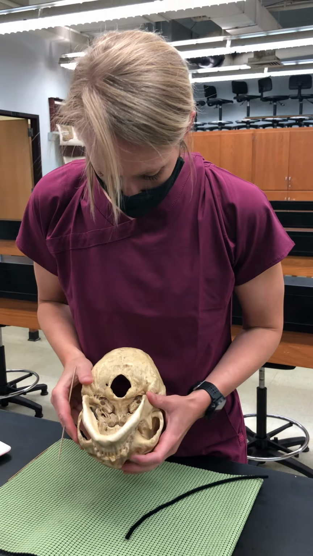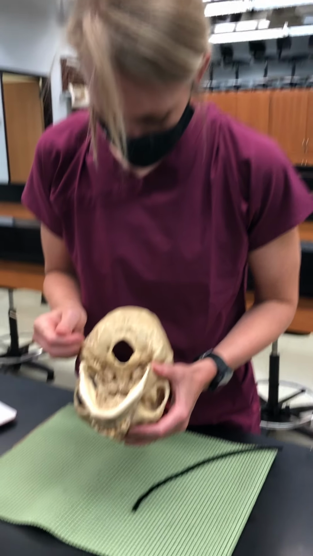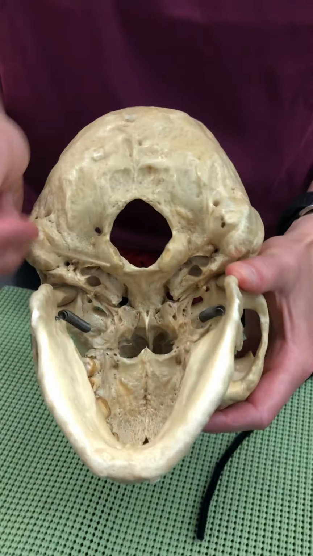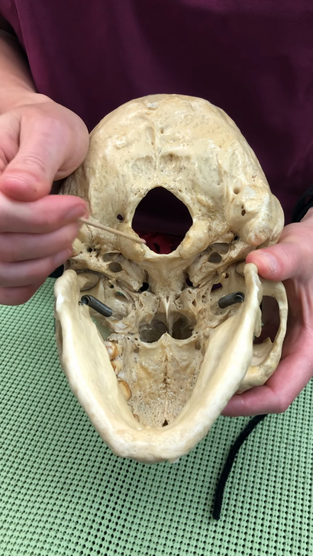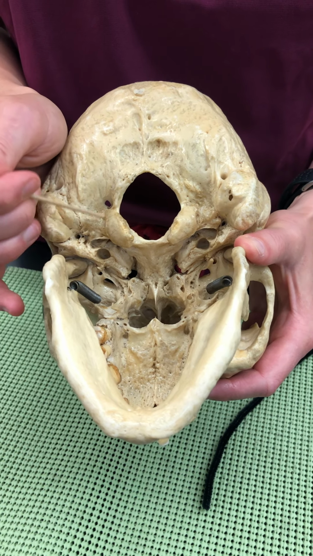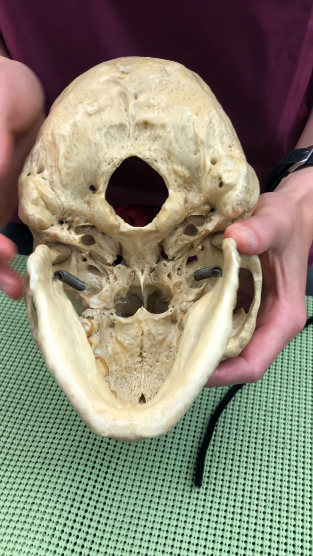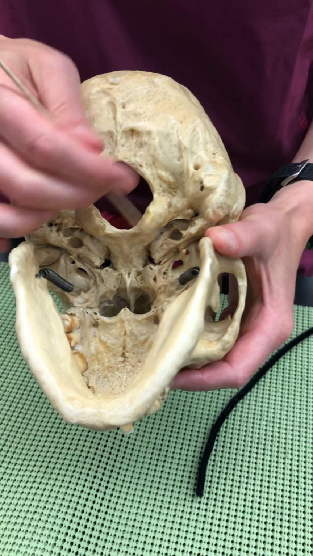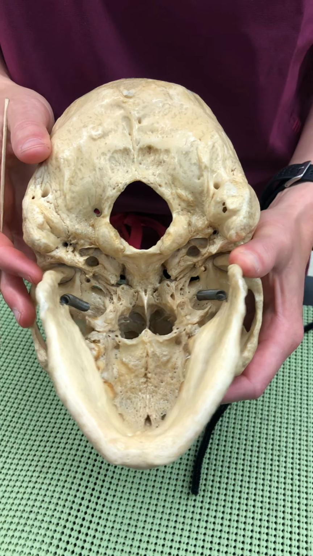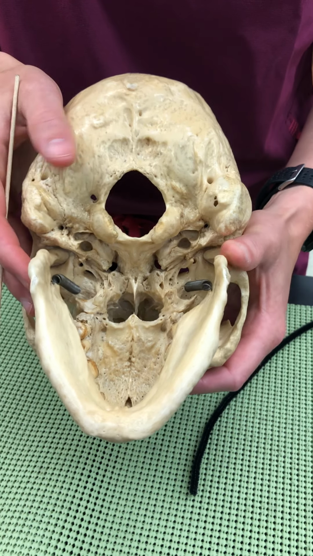Also, what we can see on this side are going to be our occipital condyles. Okay? These here will articulate with C1, okay? So that we have stabilization of the skull on the vertebral column.